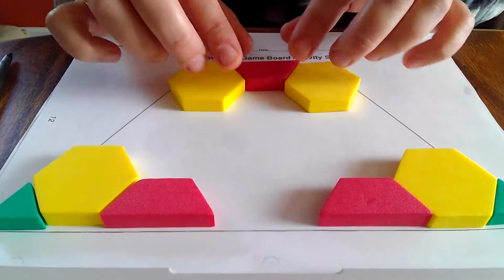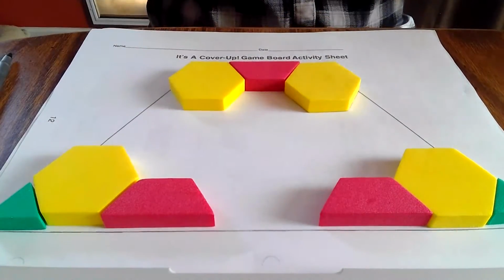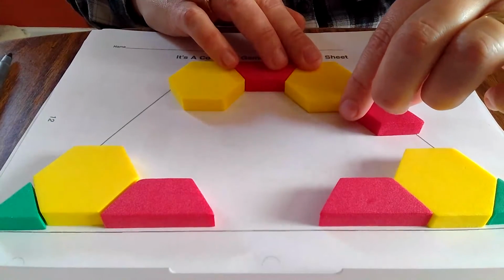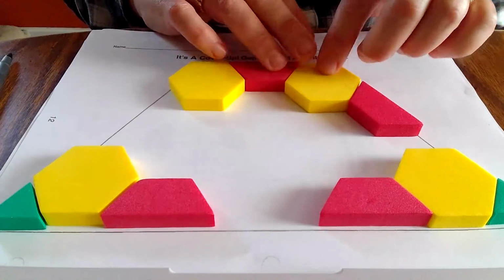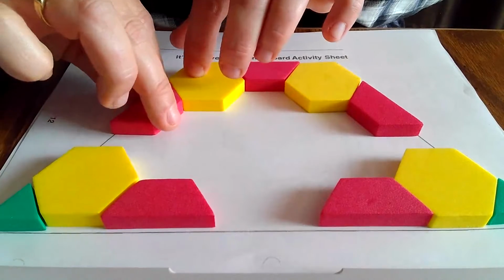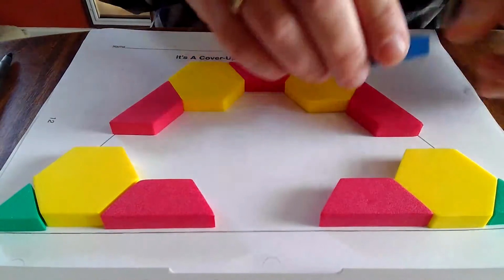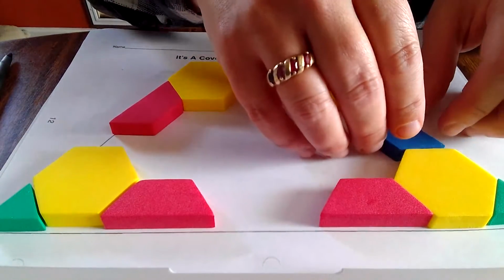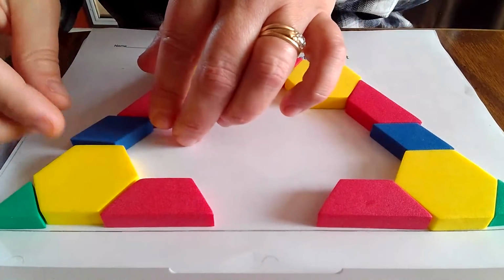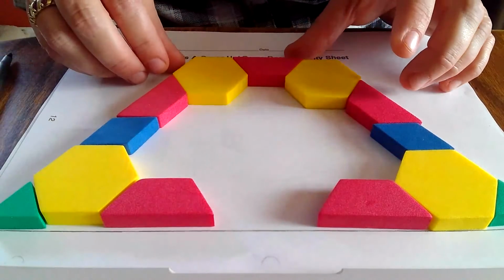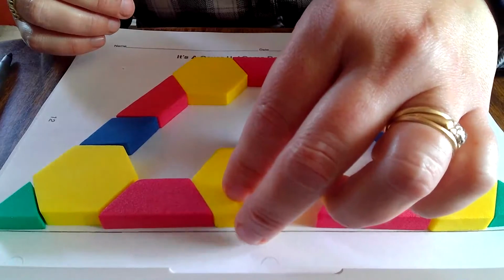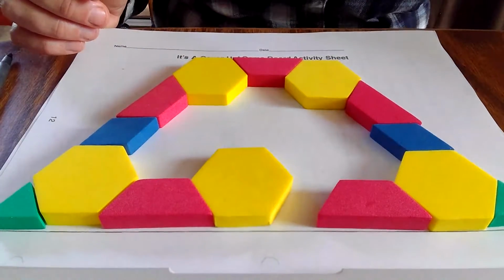I'm placing a trapezoid. For the students, knowing the shapes' names will help them. Putting a trapezoid here. Now I'm going to put a parallelogram here. And the student may end up putting a parallelogram here.